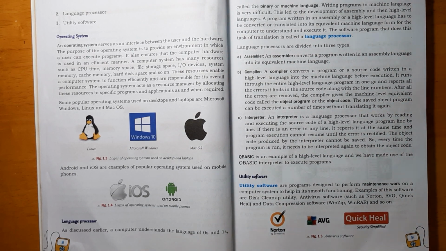A computer system has many resources such as CPU time, memory space, file storage space, input and output devices, system memory, cache memory, hard disk space, and so on.